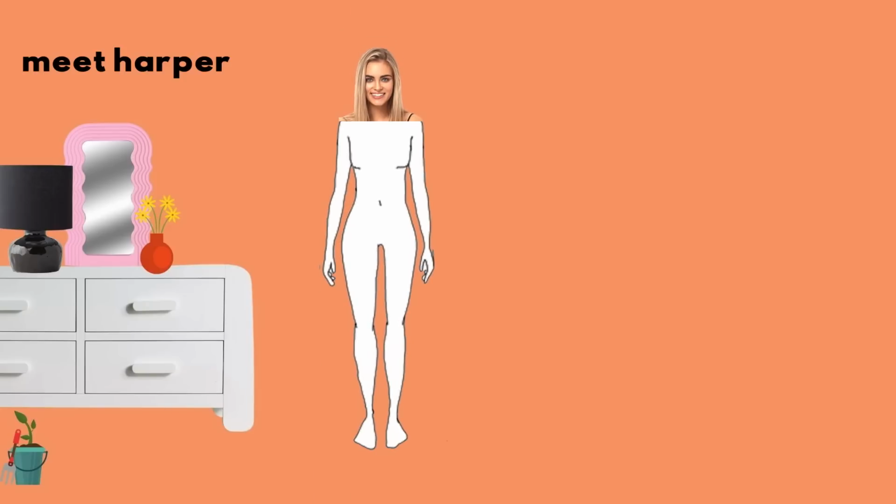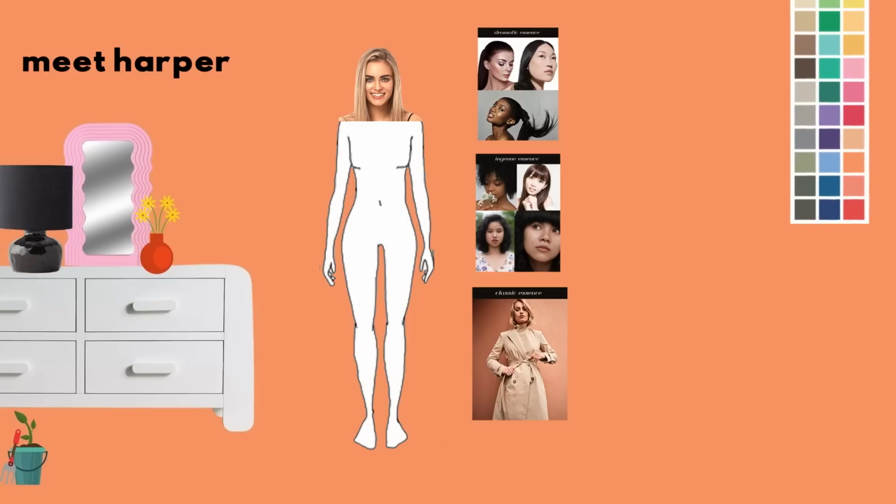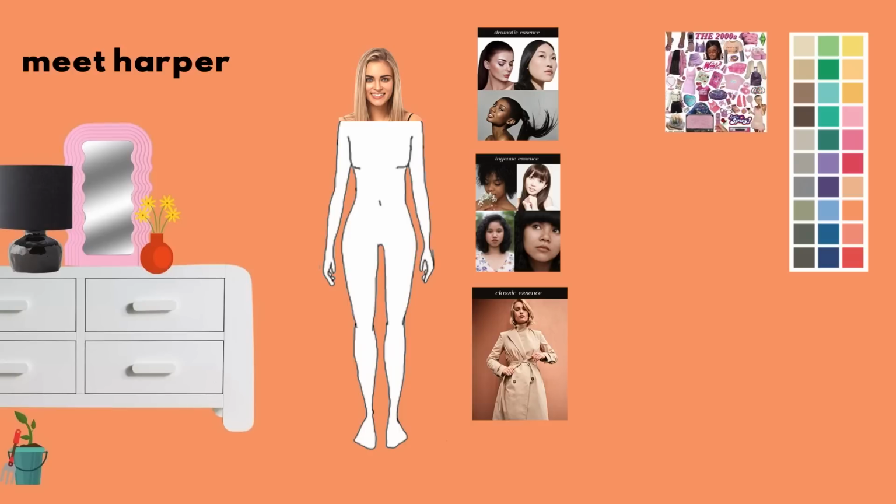Meet Harper. She's a Kibbe dramatic classic with a dramatic ingenue classic essence, and she's a light spring. Her personal style leans towards bright colors, clean lines, and Y2K influence. The vibe she wants to go for is strong but weird, and she wants to appear professional and trustworthy at work, but always with a fashion-y influence.